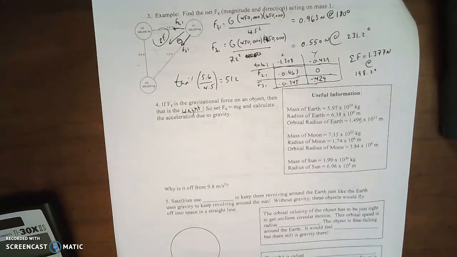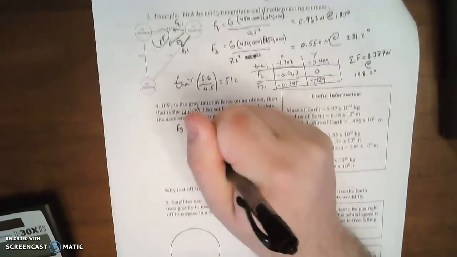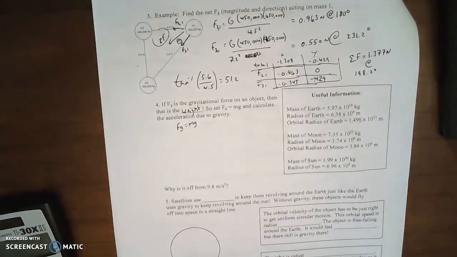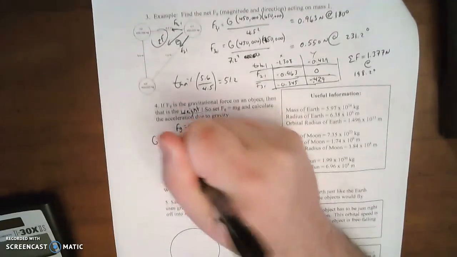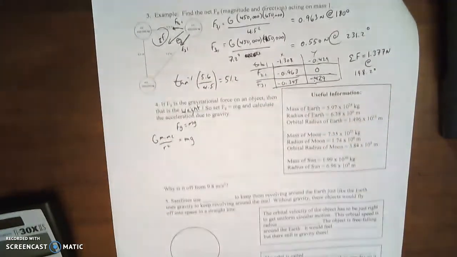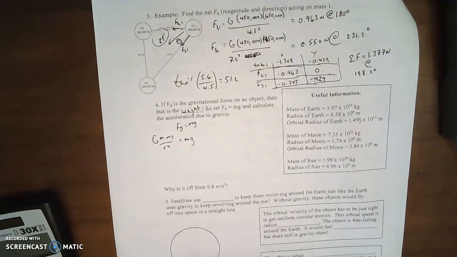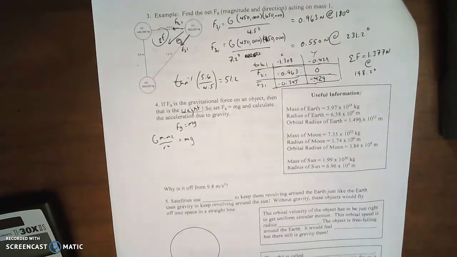So let's take a look at this. If we say FG equals mg, we can factor this FG out and replace it with the universal gravitation equation. So we get big G M1 M2 all over R squared, and that'll be equal to mg. But because there are multiple m's, we have to label this nondescript m as one of the two m's. So let's say m1 is the person's mass and m2 is the mass of the Earth.